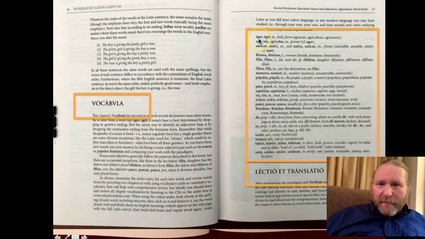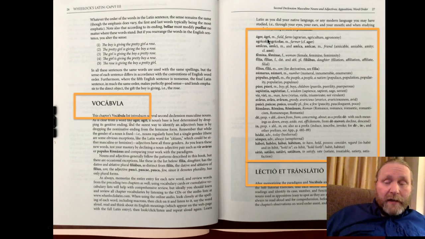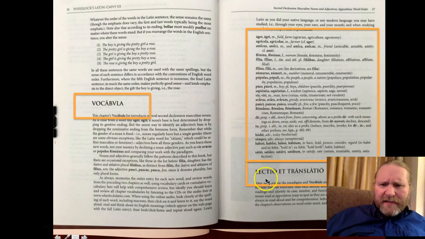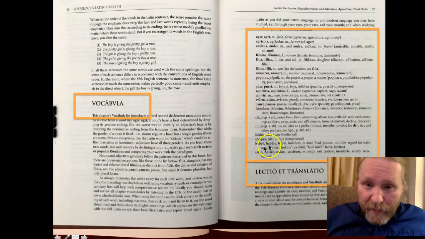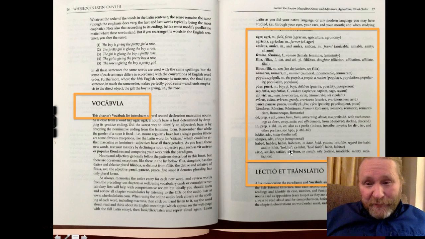By bold forms, I mean you can see there's ager, agri. You need to learn both of those in order to be able to use this noun, and you'll learn why when we start nouns, and you see my video that explains why you need to learn both these forms. The same thing is true down here with these long lists of verbs. There's like habeo, habere, habui, habitum. All four of those forms you need to learn.